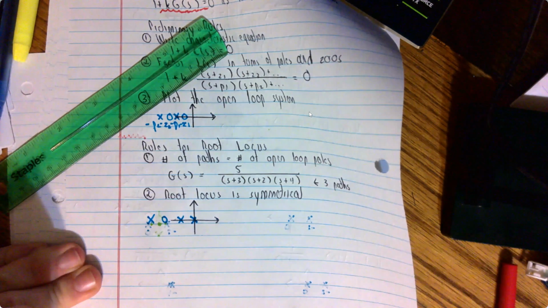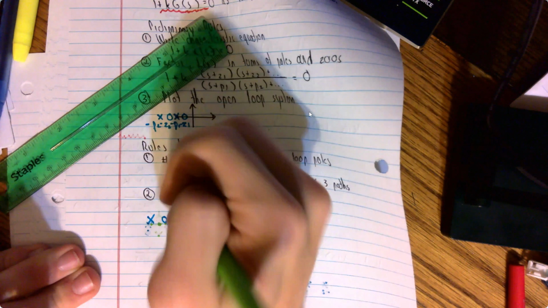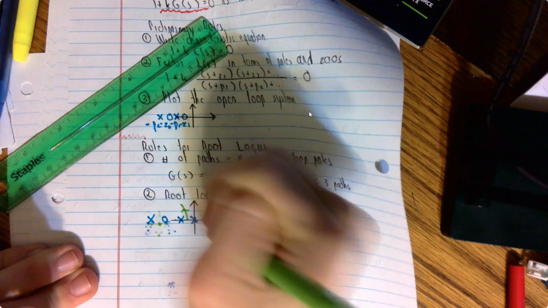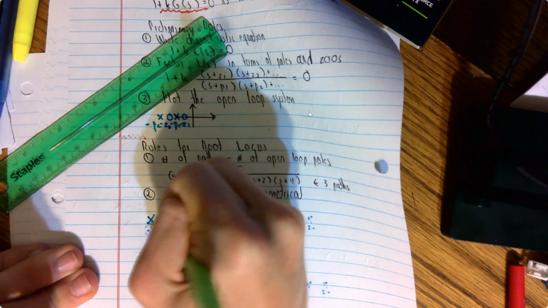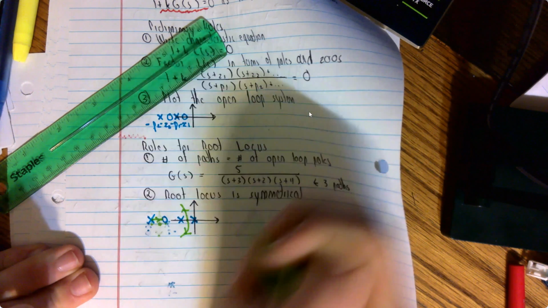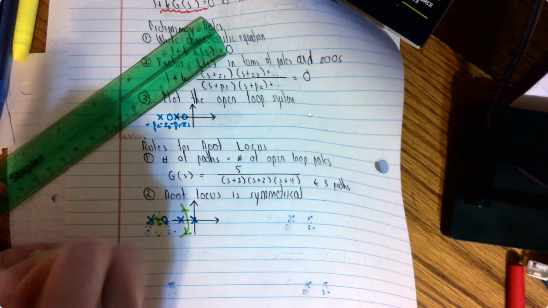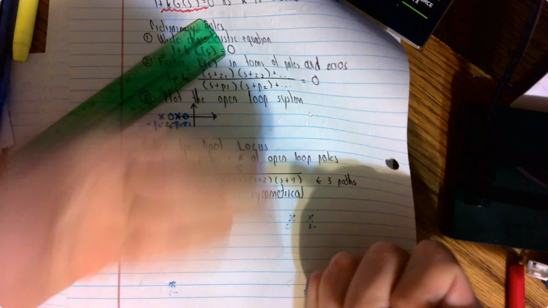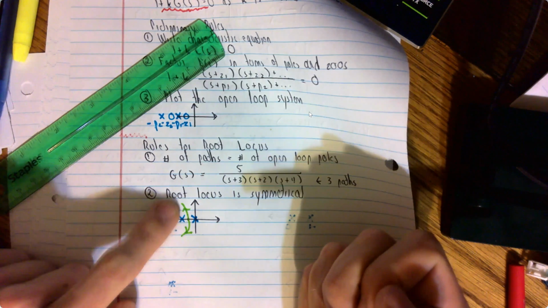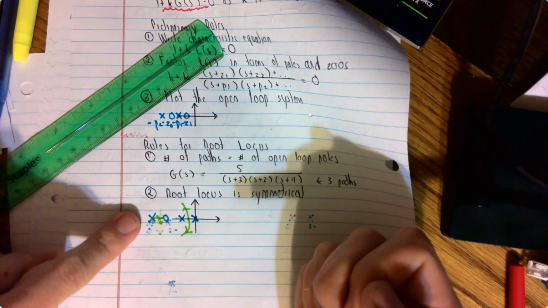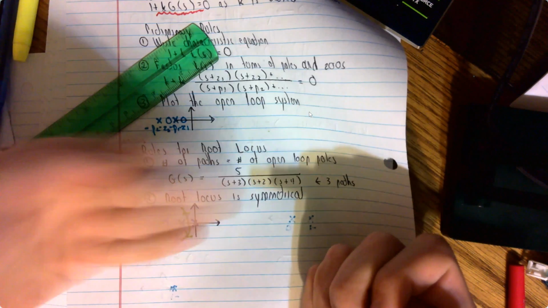So this zero and these two poles here are going to go this way, and then this one's going to go this way. Notice if you flip it over that way, it's going to be symmetrical with respect to the real axis. So you can just flip it all over.